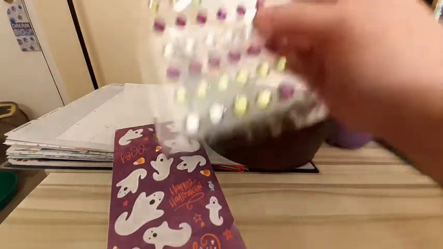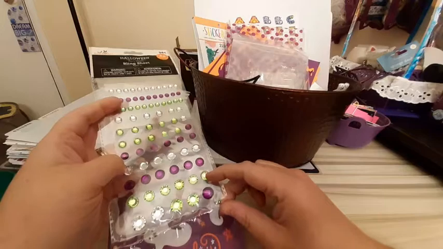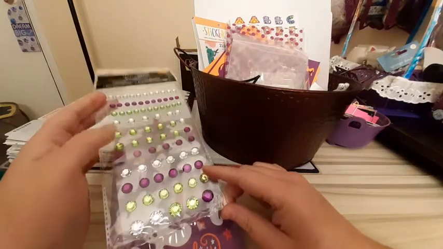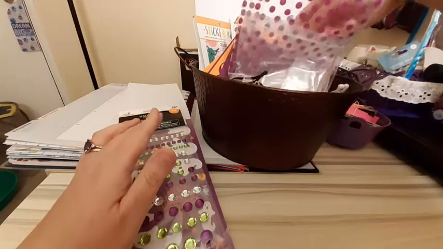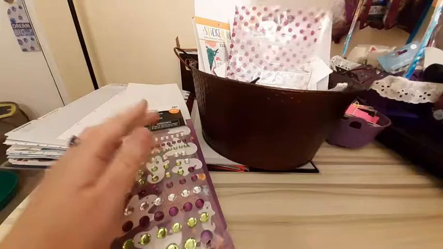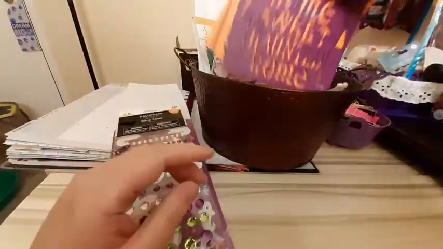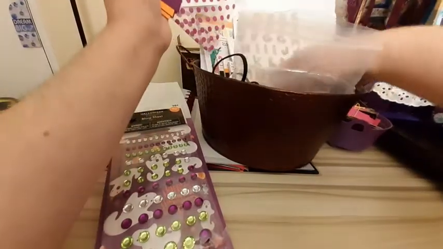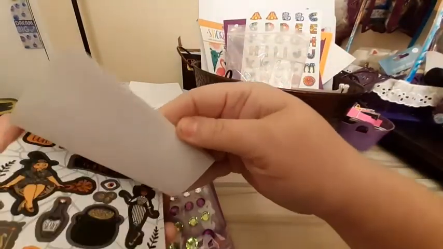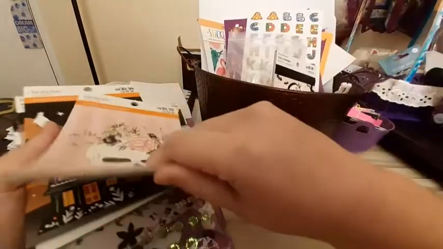And then I have these little dots here, these little gem bling sheets, and I think I want to incorporate that into this. I did pull some stencils that I can use, I have stamps that I can use, and I have die cuts that I can get into. I have some more of these. I have tons of these Recollections sticker books, and that one does not have any purple in it.